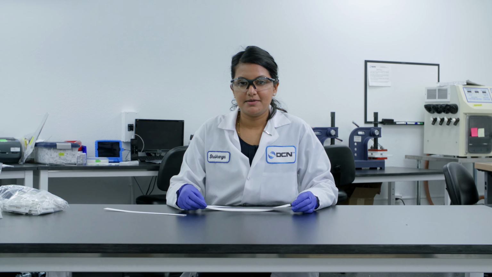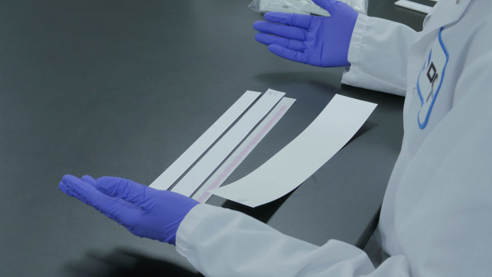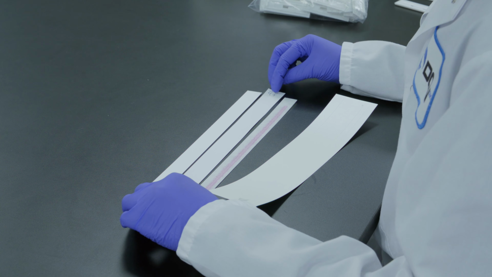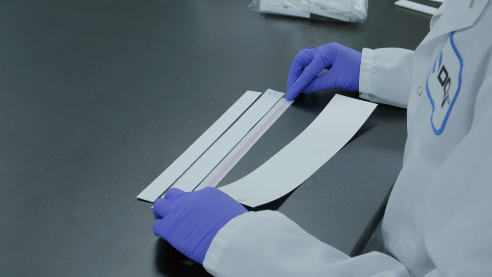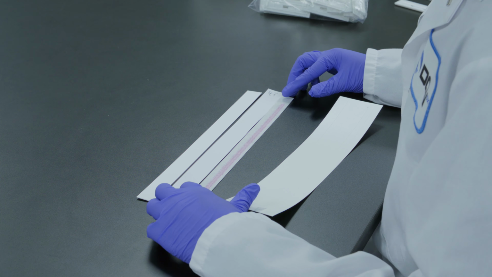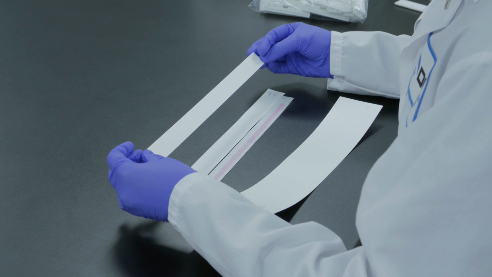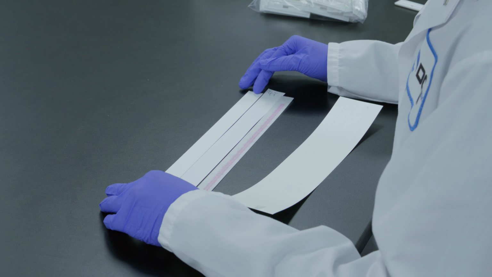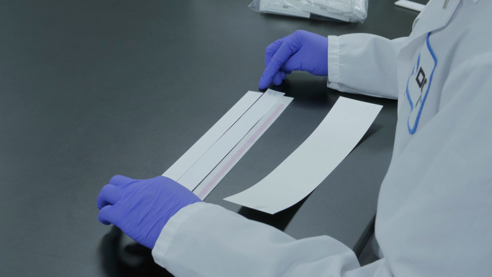So now it's time to put everything together. We have our dry dispensed reagents. We have our nitrocellulose membrane with our immobilized capture antibody. We have our conjugate pad sprayed with our detector antibody. And one more part of the lateral flow strip is the wick pad or the absorbent pad. This will allow the liquid to flow from the bottom to the top in a continuous fashion.